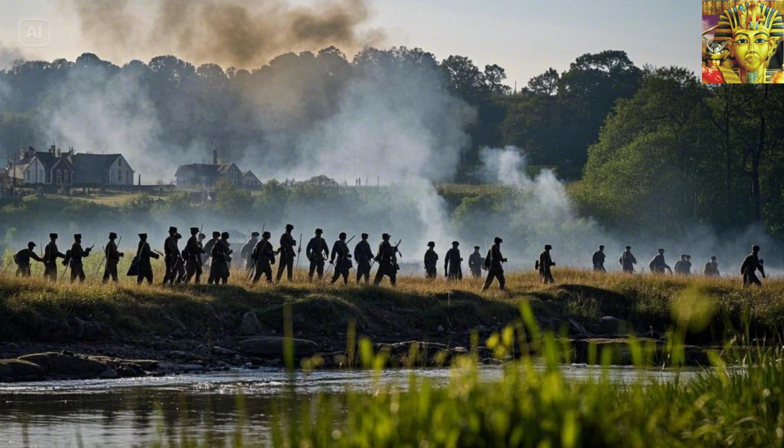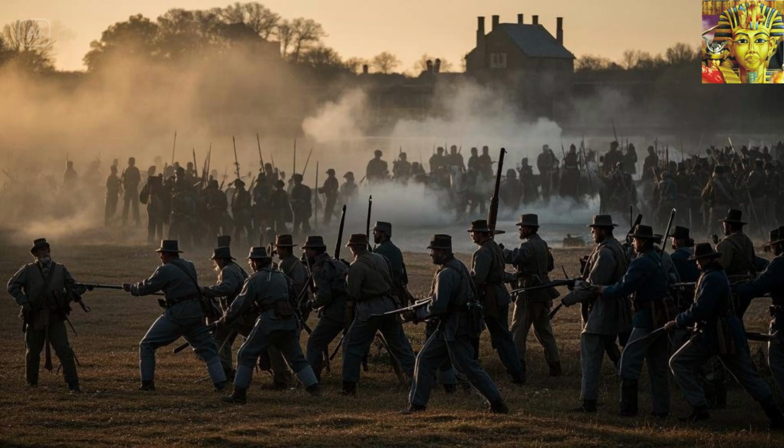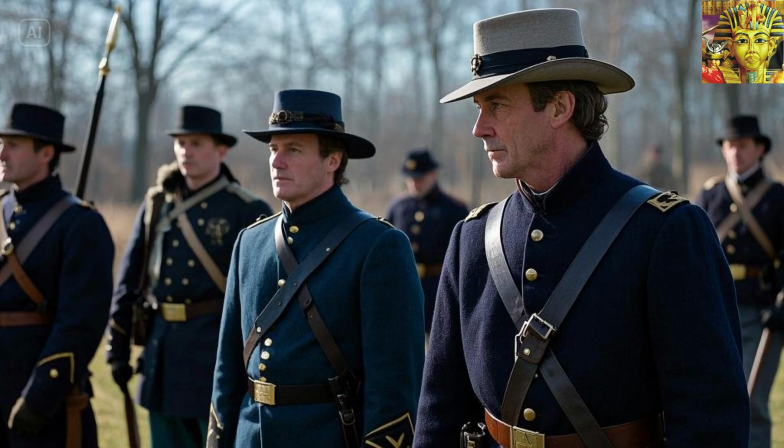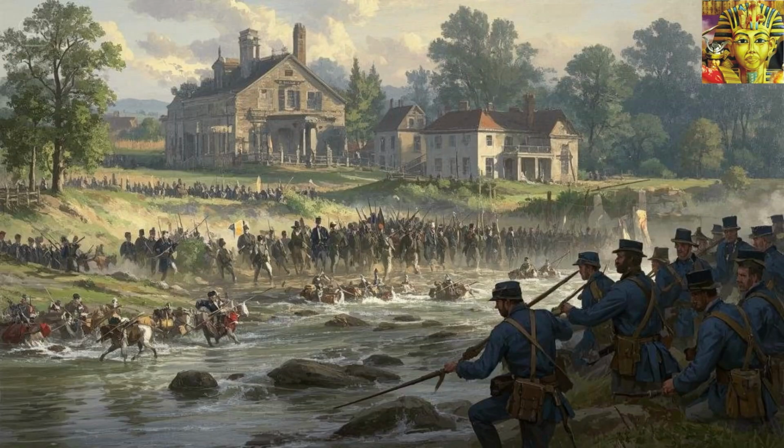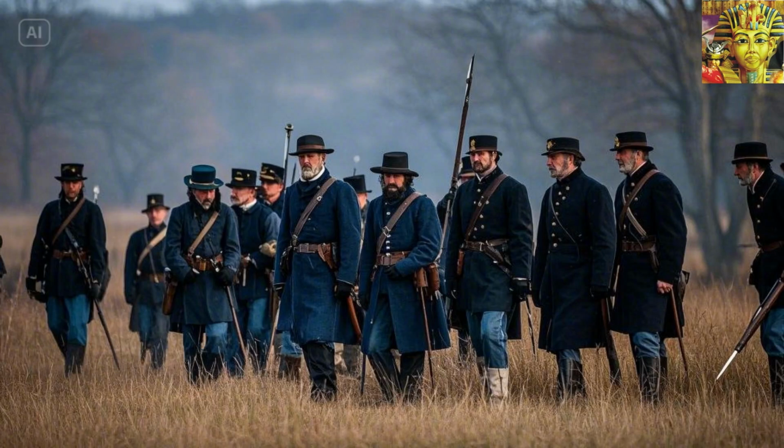Burnside ordered a series of frontal assaults against the Confederate positions, despite the obvious disadvantages of such an approach. The Union troops, advancing across open ground, were subjected to devastating artillery and rifle fire from the entrenched Confederates. Wave after wave of Union soldiers were cut down as they attempted to breach the Confederate defenses. The fighting was intense and bloody, with little progress made by the Union forces. By the end of the day, the Union Army had suffered heavy casualties, and the Confederate positions remained largely intact.